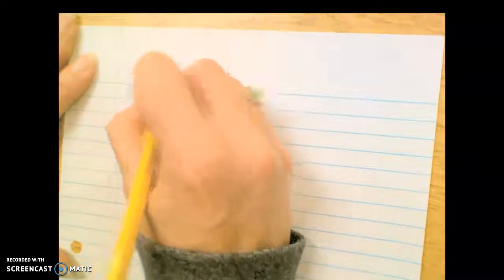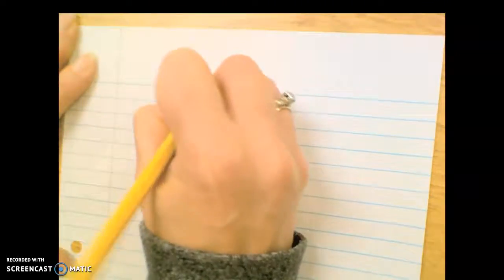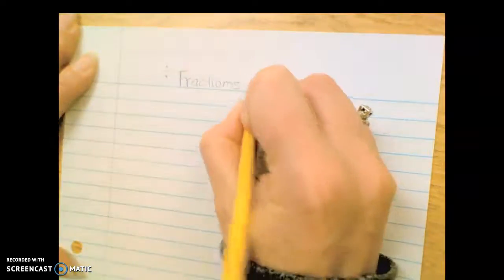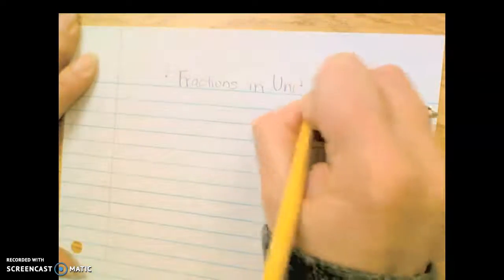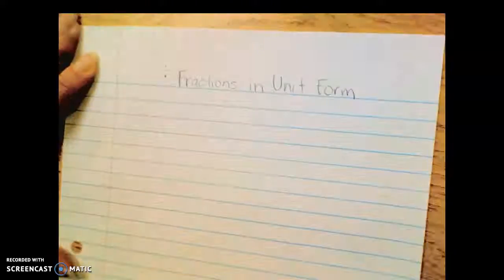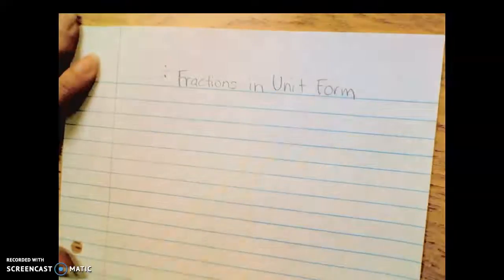Now let's get out your math notebook so that we can write down some notes about what these things mean and what the vocabulary is. So push pause until you have your math notebook out and you are ready to roll with taking some notes. Okay, for our notes up here, we are going to write dividing fractions in unit form. You could put that in your table of contents and then whatever page you're on. Remember, whatever I write or draw on my paper, you should write or draw on your paper.